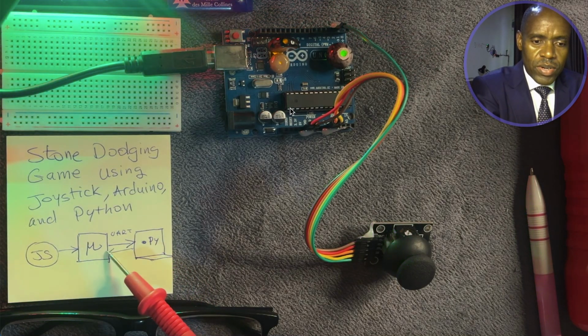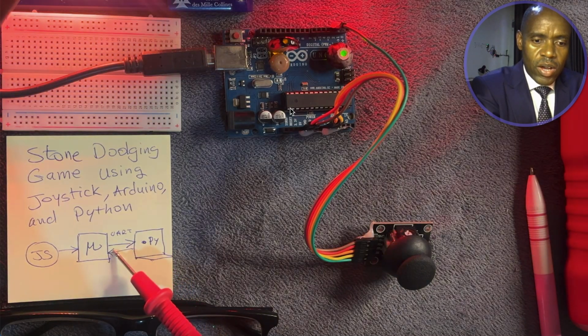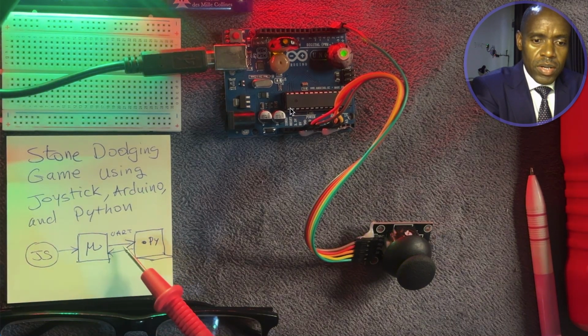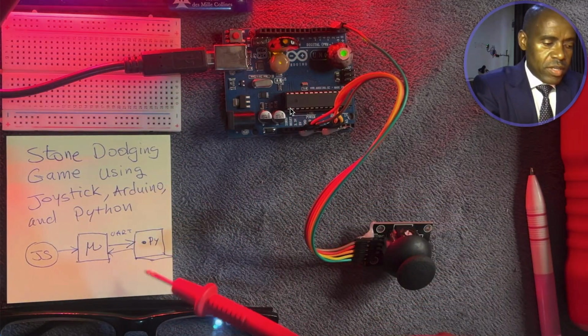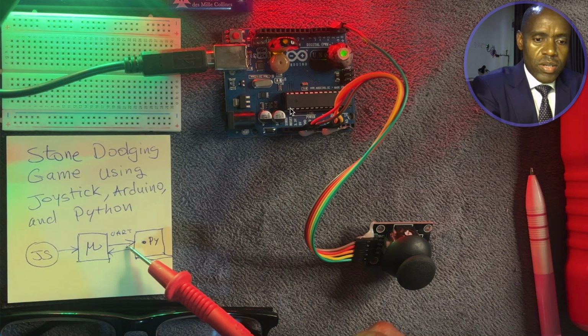The computer is connected to the microcontroller using UART. Of course, it's a serial cable, a USB cable, but it's using the UART communication protocol.